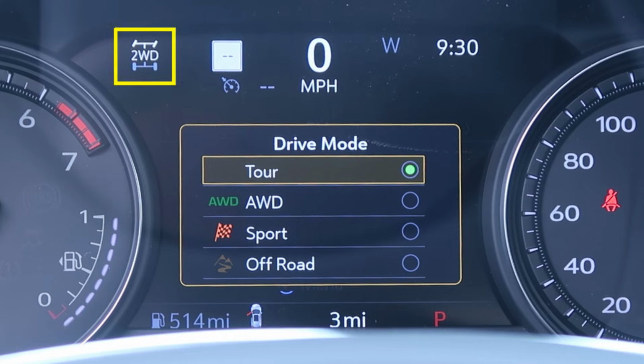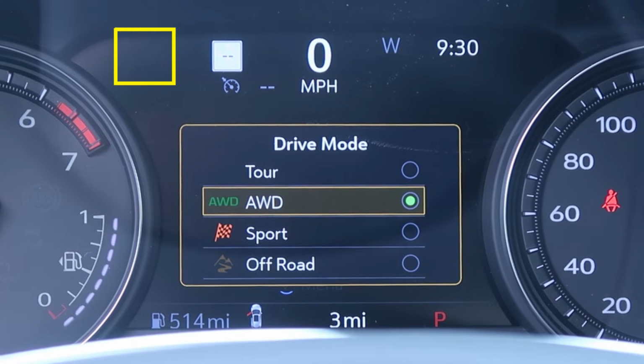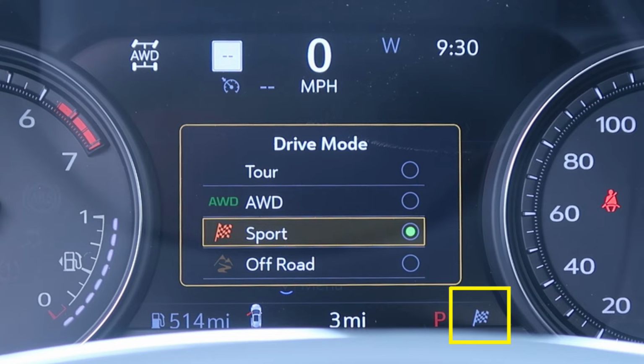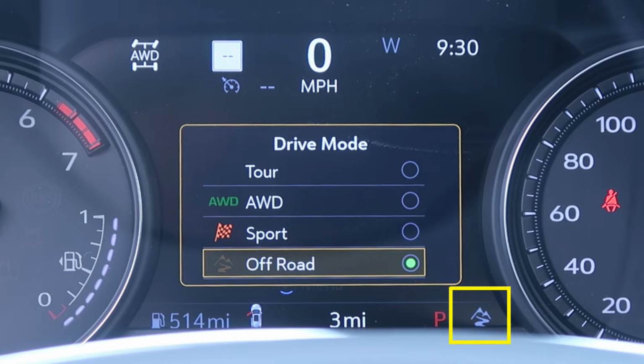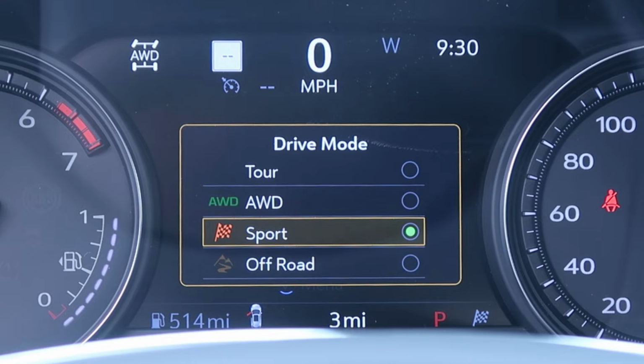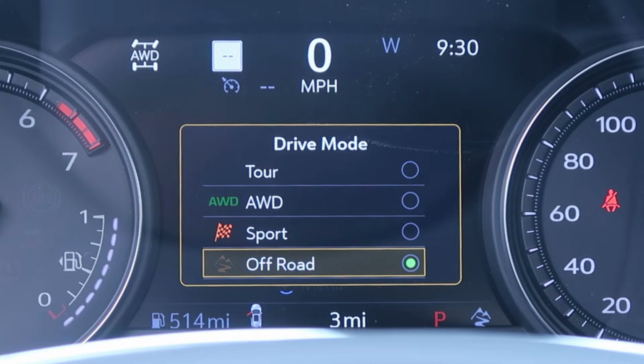Note the 2WD indicator appears on the DIC. When driving under normal conditions in good weather, Tour mode is the most fuel-efficient option. Under more adverse weather conditions, switch to all-wheel drive, which displays the AWD indicator. Switch to Sport mode to enable performance shifting and more precise steering control. Switch to off-road mode for driving at moderate speeds on dirt, gravel, grass, or snow-covered roads. Both Sport and off-road modes engage all-wheel drive.